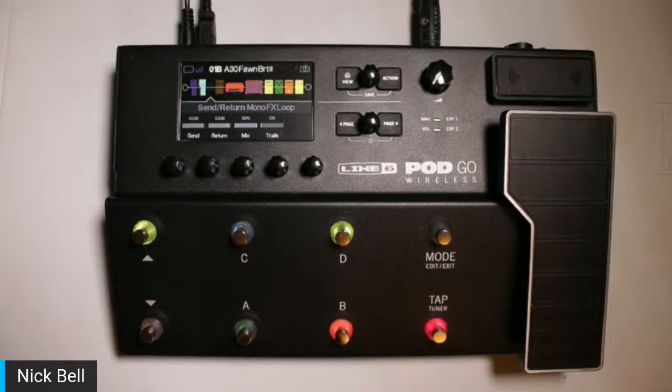And when you're building tones, should I use a snapshot? Should I make a whole new preset? Should I assign everything to a single footswitch? It's really up to you.